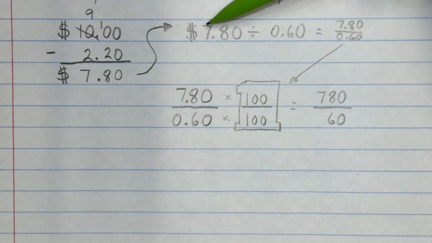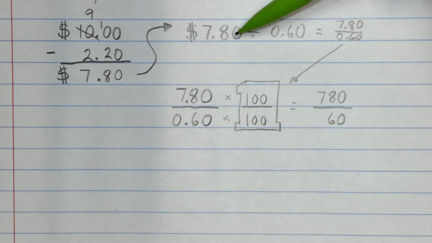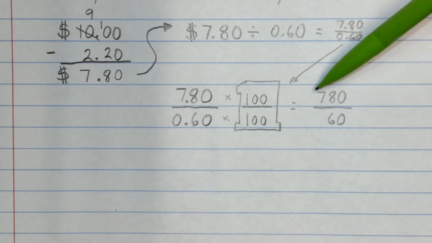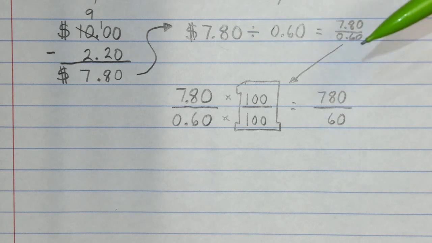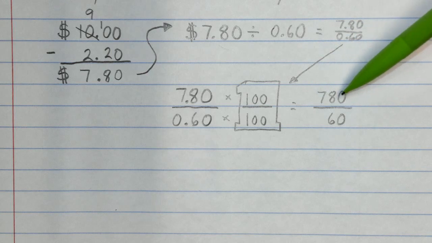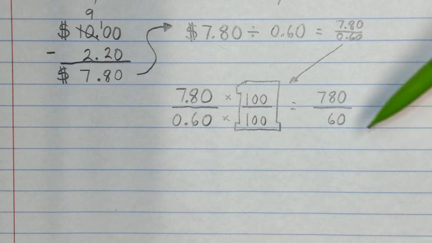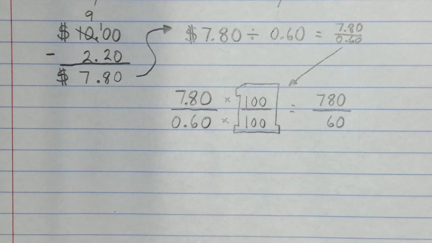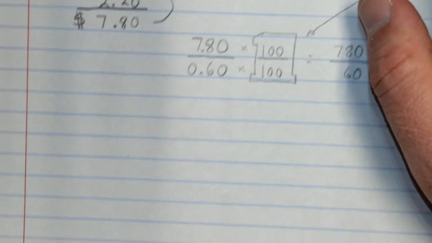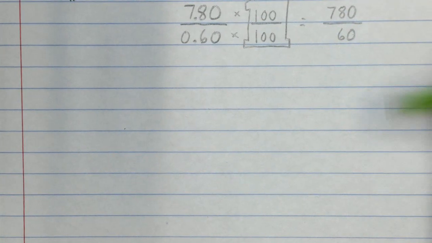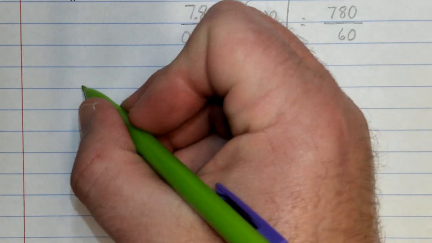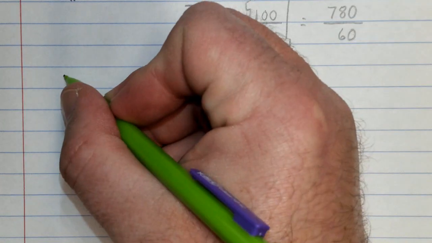I keep saying $7.80. Well, instead of dollars, I just have pennies. 780 pennies divided by 60 pennies. Hopefully Miss Geronimo is not going to pay for her cookies with pennies. That would be rough. Okay, time to divide.